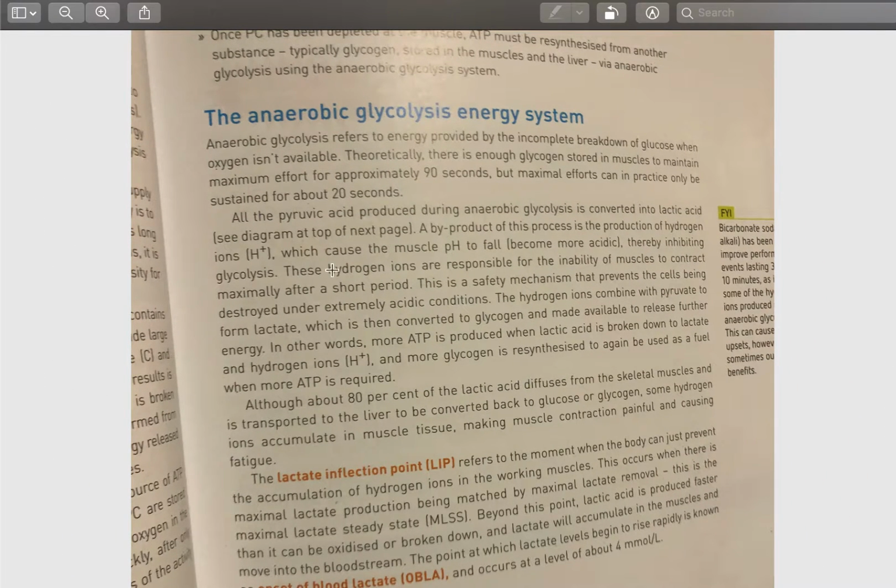What I'd like you to have a look at now is page 121 of the textbook, I believe it is, yes, I'm just confirming now. It talks about the anaerobic glycolysis system, and it makes mention here that all the pyruvic acid is converted into lactic acid. The byproduct of this process is hydrogen ions. And hydrogen ions are an acid.